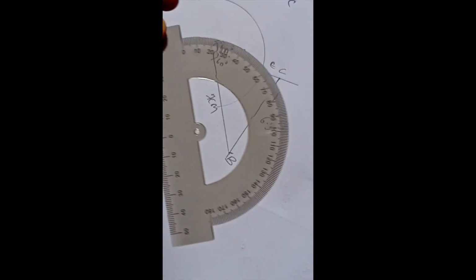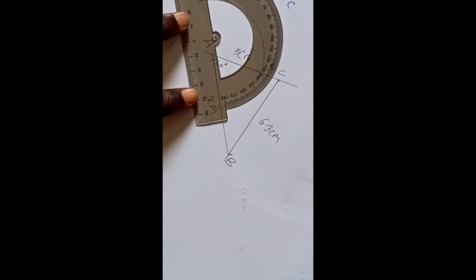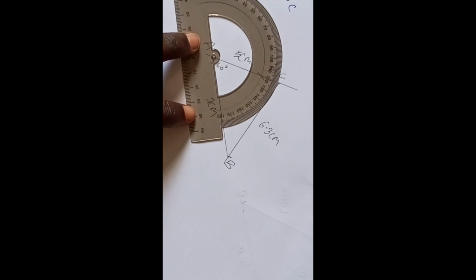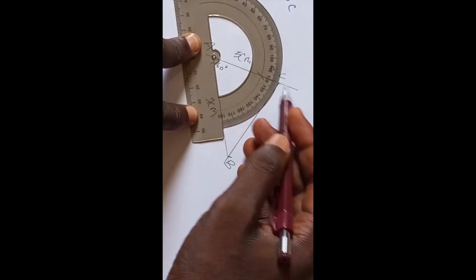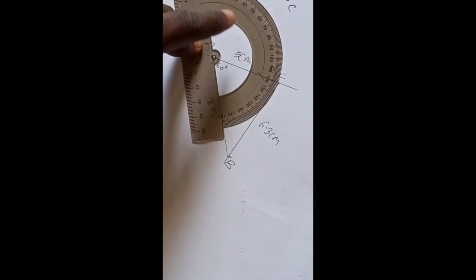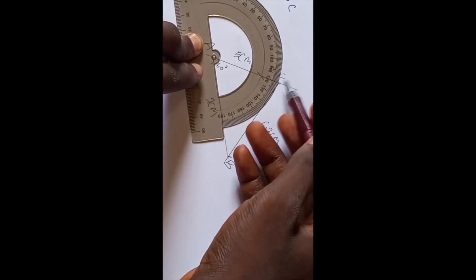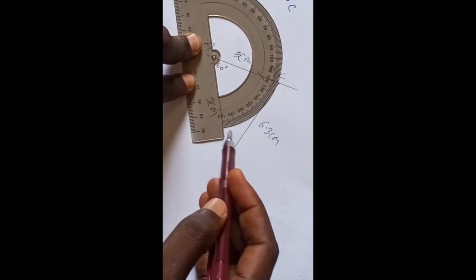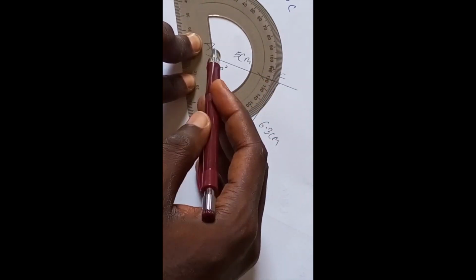Though you can actually solve this question by making use of your protractor. You locate your 60 degree on the protractor, place it on a straight line. Then you locate your 60 degree here. Then you just mark it out. How do you get a 60 degree? You have the protractor on a straight line.